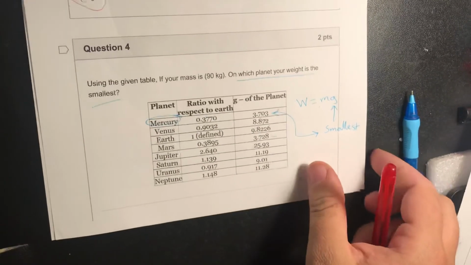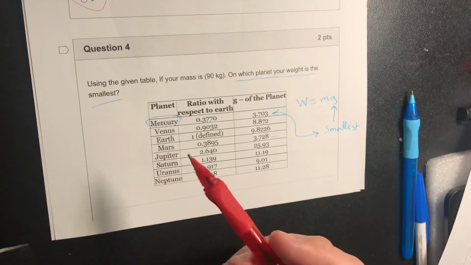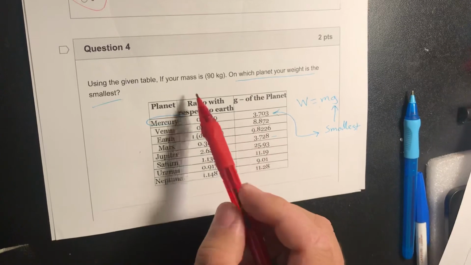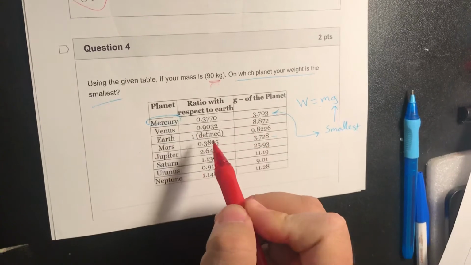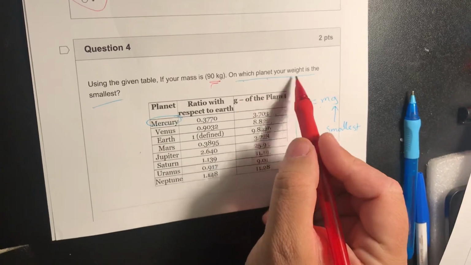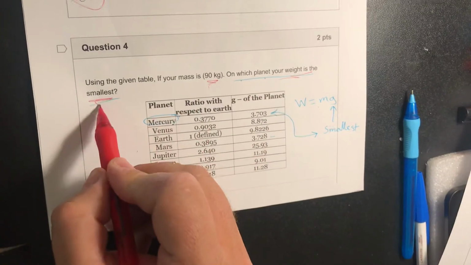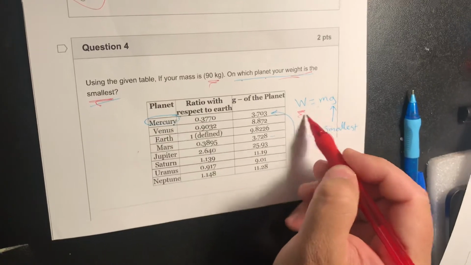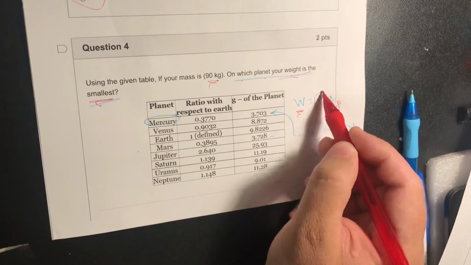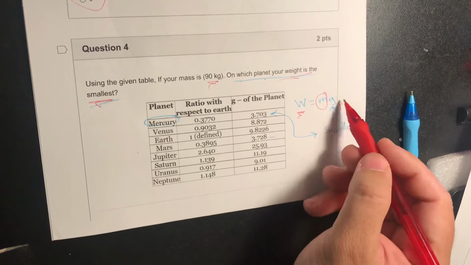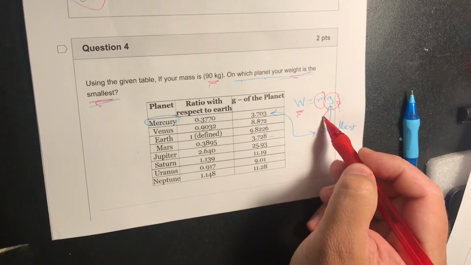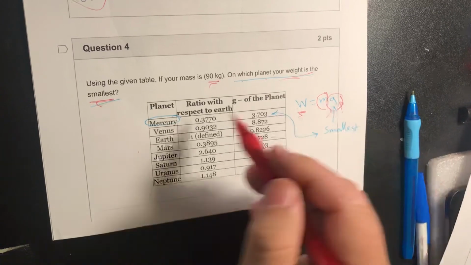The fourth question, it's simple. Using the given table, if your mass is 90 kilograms, on which planet is your weight the smallest? As we know, the weight is equal to mg on that planet. So the mass is constant everywhere. So we need to find g at that planet. We need the smallest g.